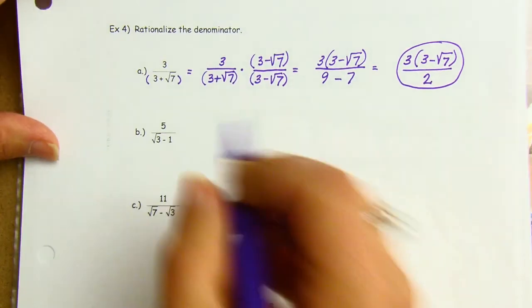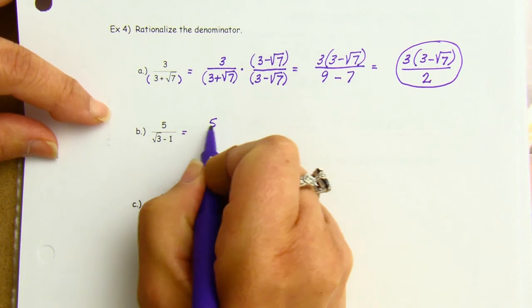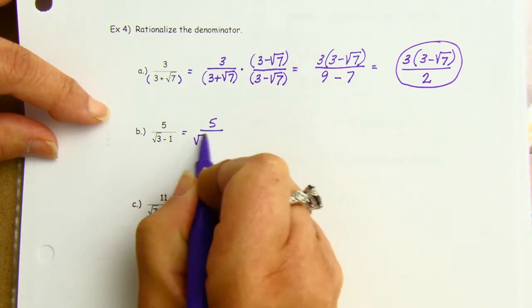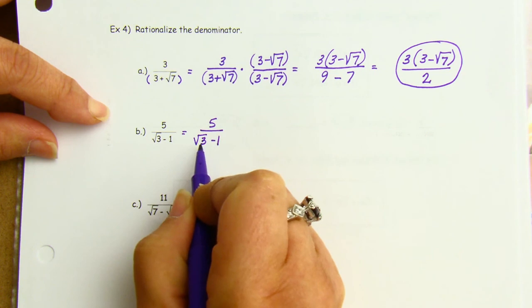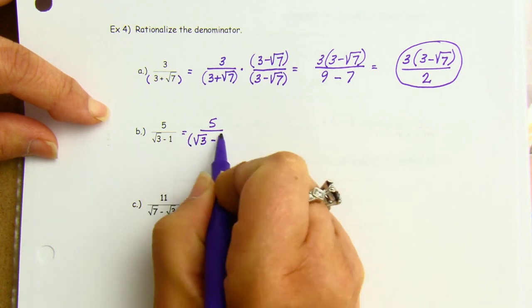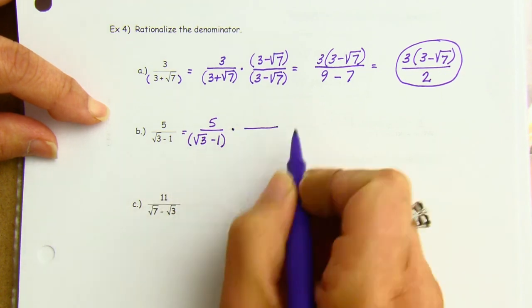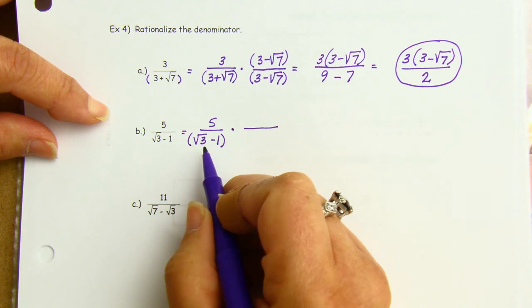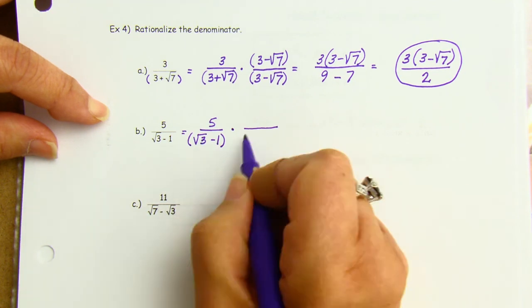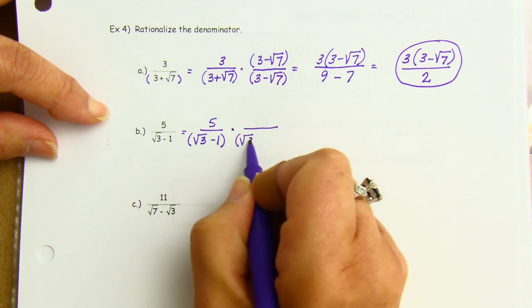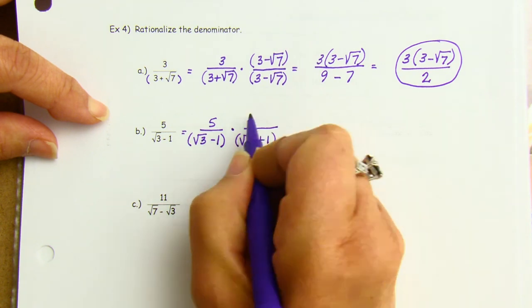Example B. I've got 5 over the square root of 3 subtract 1. I've got a root 3 here, and I have to get rid of that radical in the denominator. So I have to multiply by the conjugate of the denominator, which is square root of 3 plus 1 over itself.